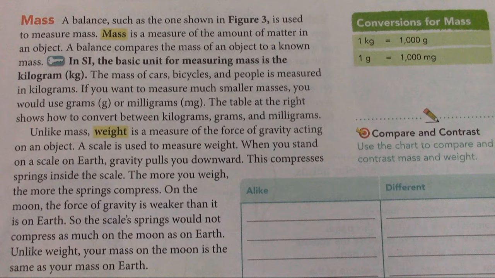On the Moon, the force of gravity is weaker than it is on Earth, so the scale spring would not compress as much on the Moon as on Earth. Unlike weight, your mass on the Moon is the same as your mass on Earth.